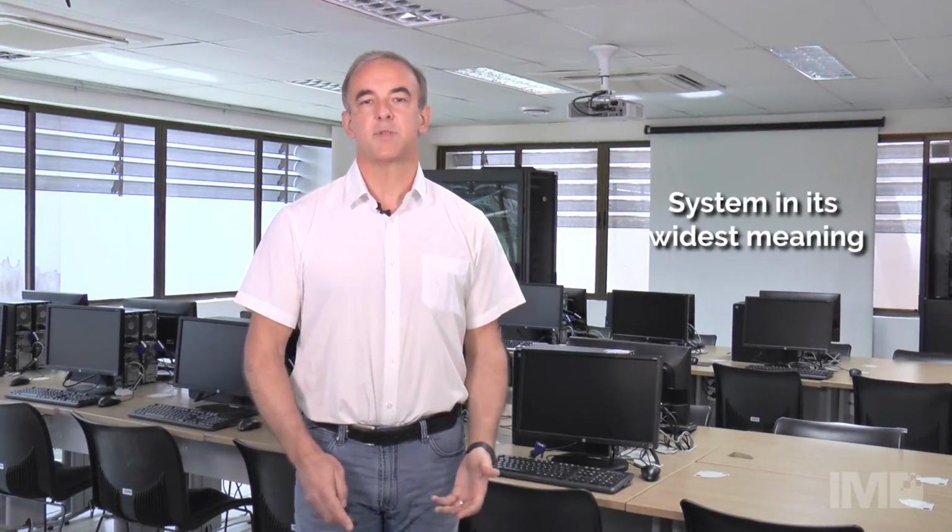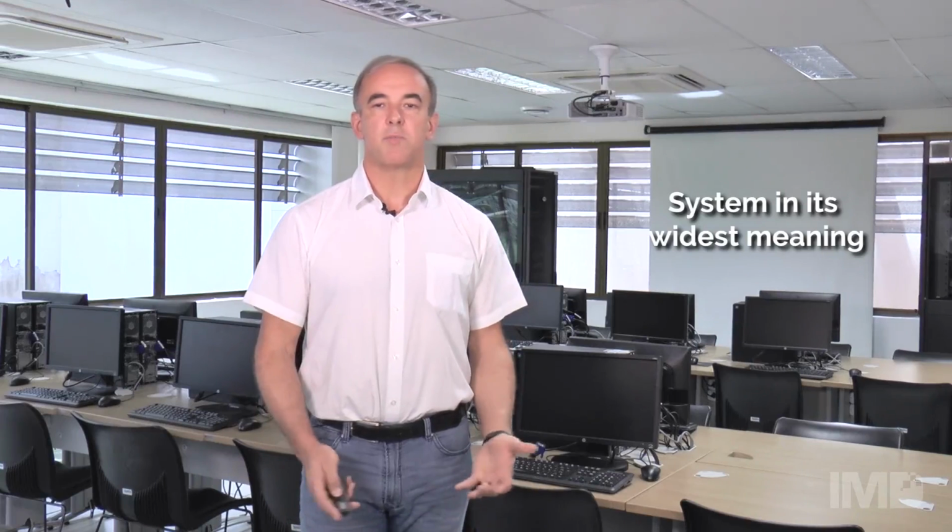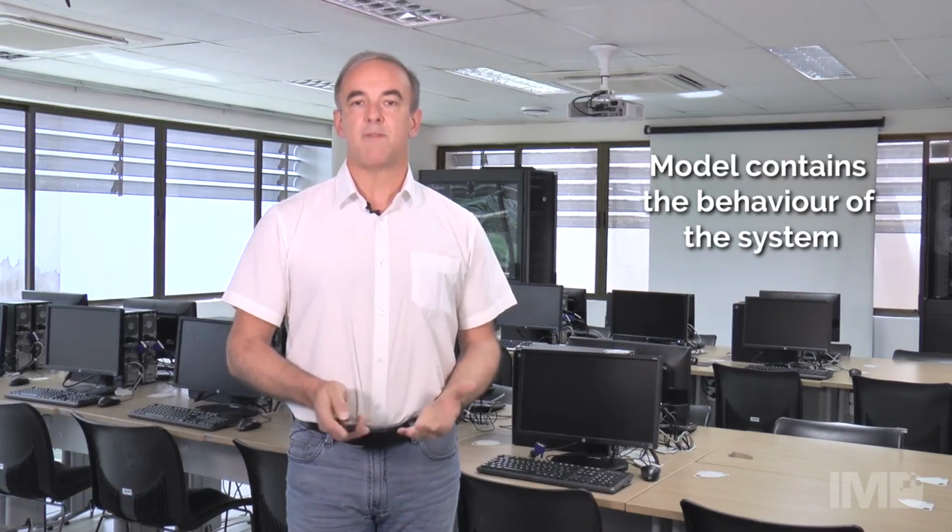With Event-B for system modeling, the objective is to analyze and to verify system-level specifications. Here, system is used in its widest meaning. It could be a procedure, it can be a plant plus a controller plus its environment. It can be a parallel execution of software. Anything. A model contains the behavior of the system.